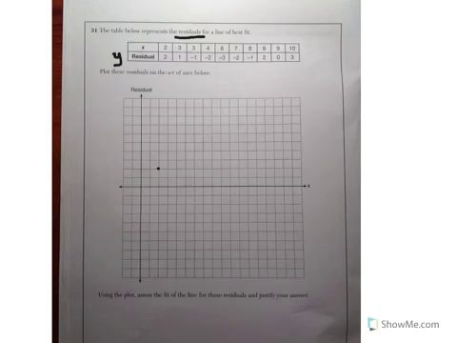Then you'll go to 3, 1, 3, negative 1, 4, negative 2, 6, 3, 6, negative 3, 7, negative 2, 8, negative 1, 9, 2, 9, 0, and 10, 3. Because these are residuals, you're not going to connect the dots. Okay, so using the plot, assess the fit of the line for these residuals and justify your answer.